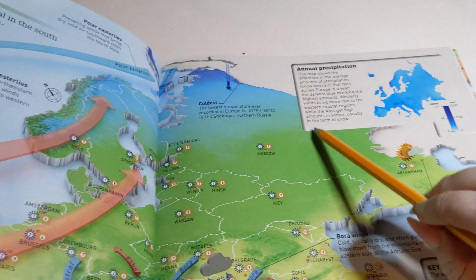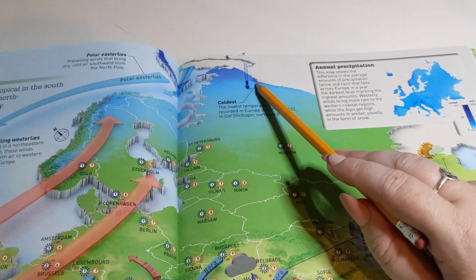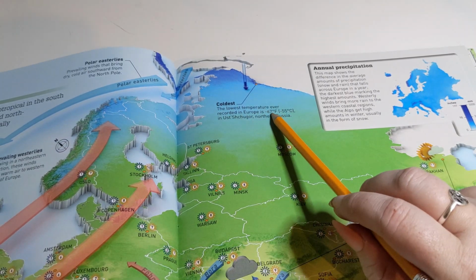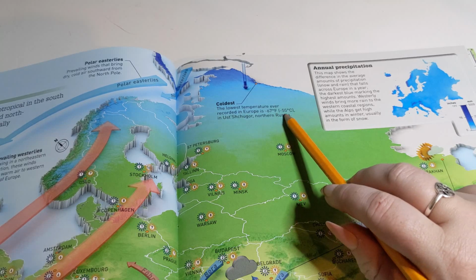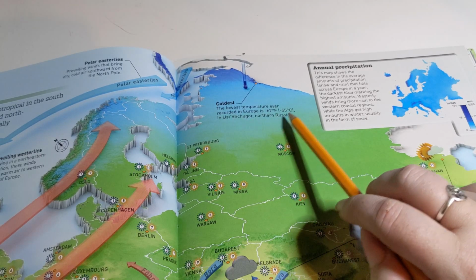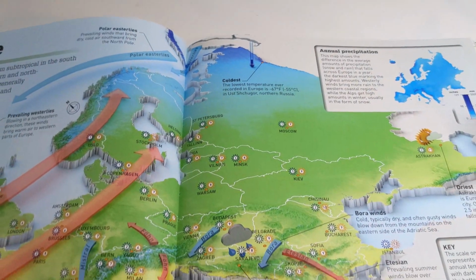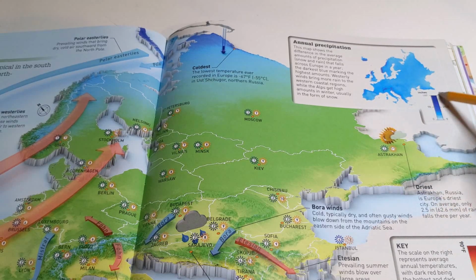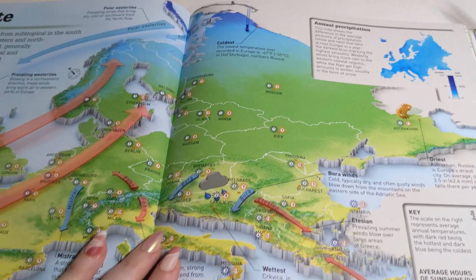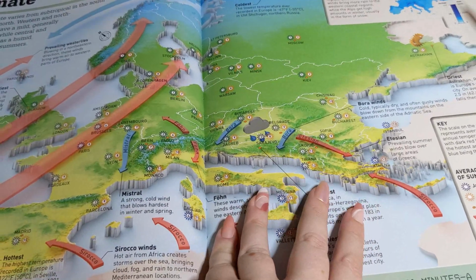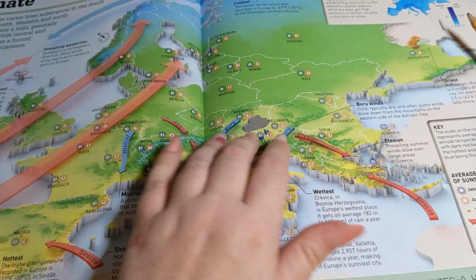It's the coldest place up here. Of course, way up here. The lowest temperature ever recorded in Europe is negative 67 degrees Fahrenheit or negative 55 degrees Celsius in Ust-Shugor, northern Russia. See the precipitation map here. You can see it pretty much rains all the time in Europe. It's a wet place. And I think that's it for the climate.